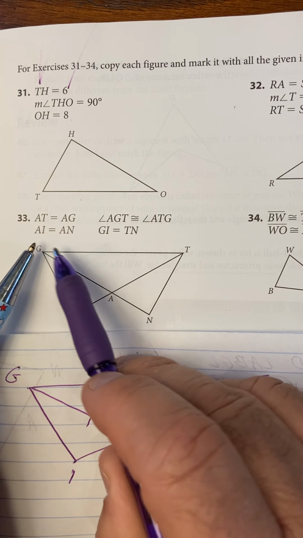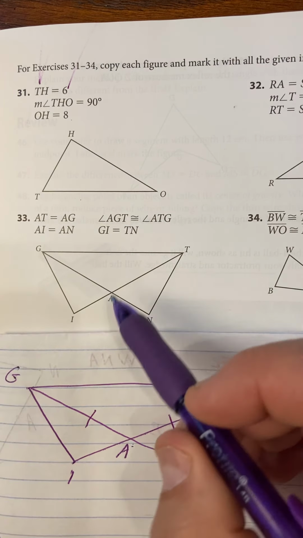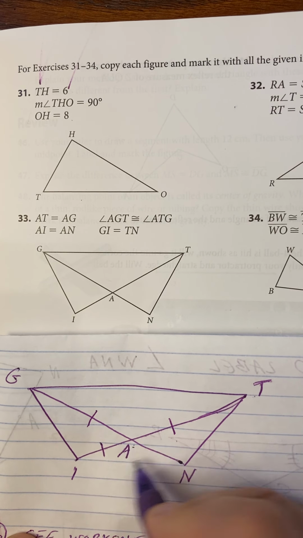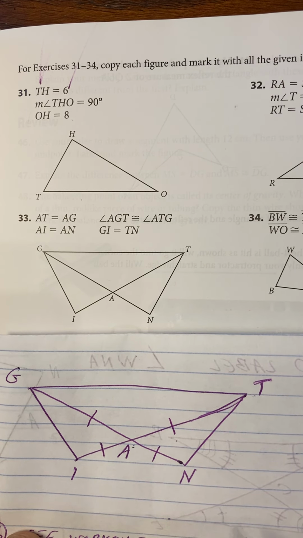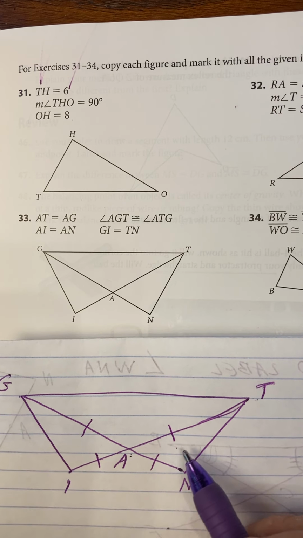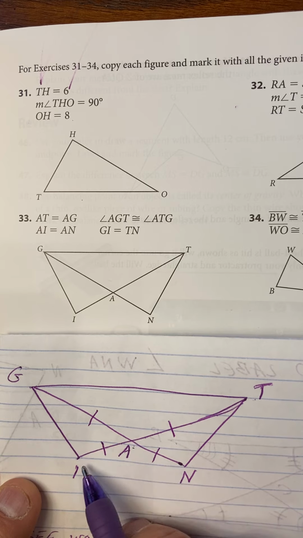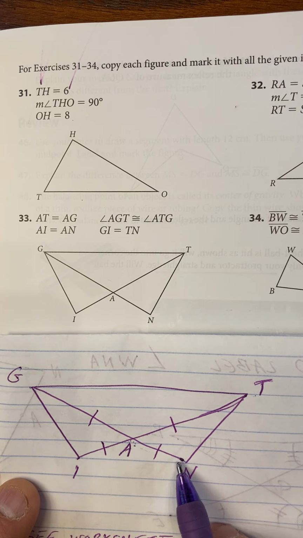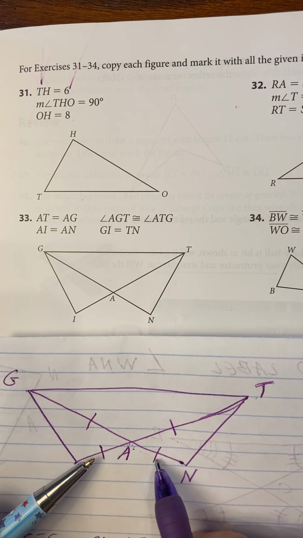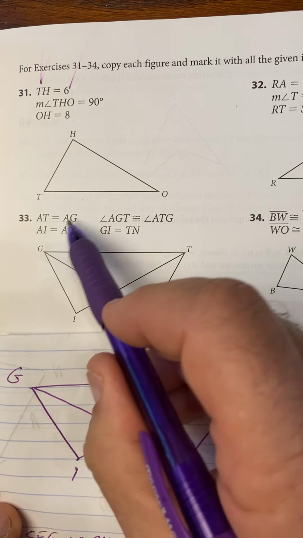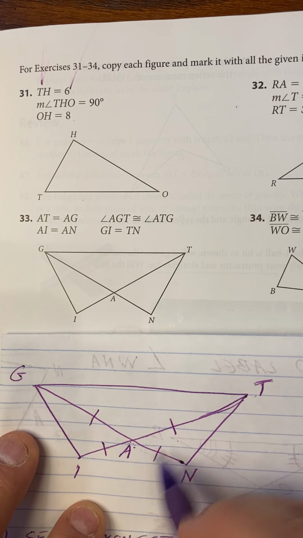Boom, done. AI equals AN. Here's AI, here's AN. They have the same number of hash marks. Oh, wait a minute. Hold on. Stop. Right now, yes, AI has the same number of hash marks as AN, but this has 1 hash mark, that has 1 hash mark, that has 1 hash mark. It doesn't say they're all equal to each other, so here's how you get around that.